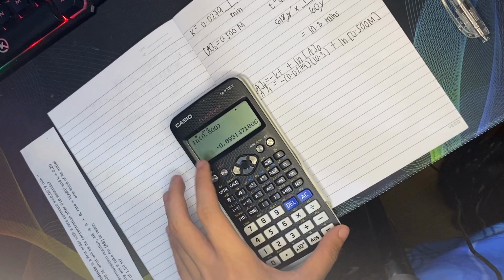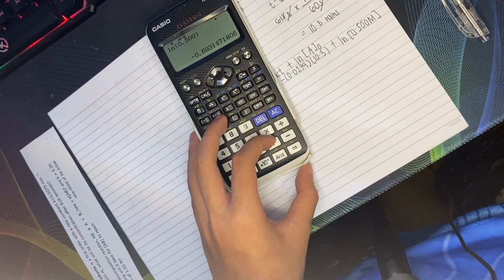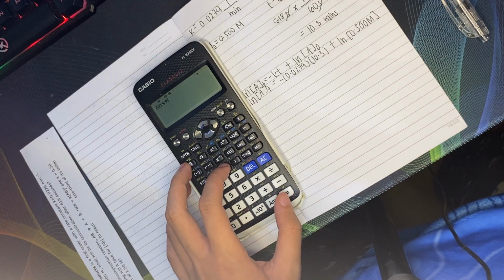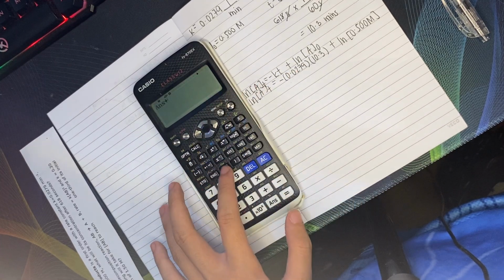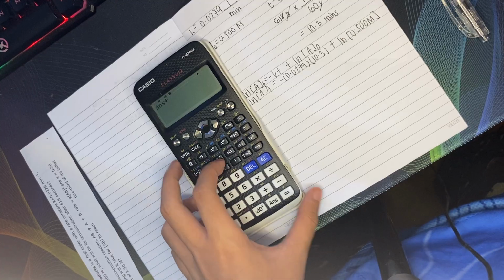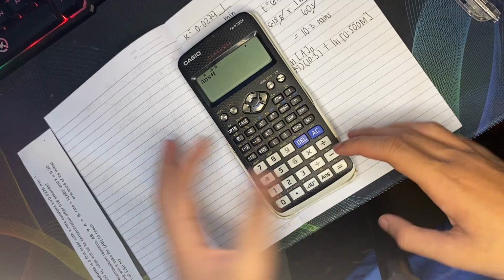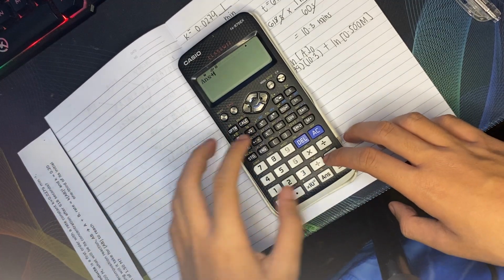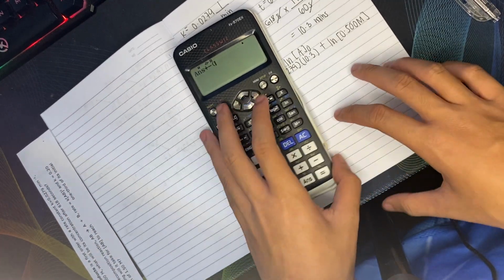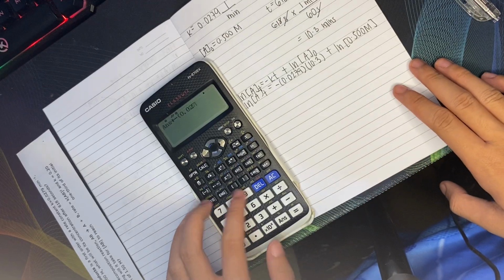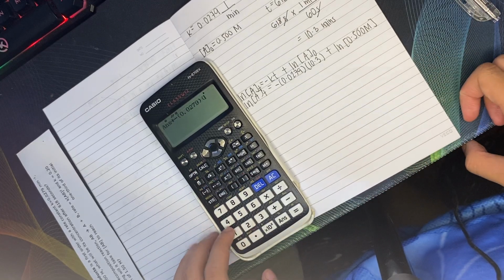Then right after that, you're going to add it to the negative kt. So we're just going to use our calculator. Of course, don't forget the parentheses and the operation. Negative 0.0279 times 10.3.